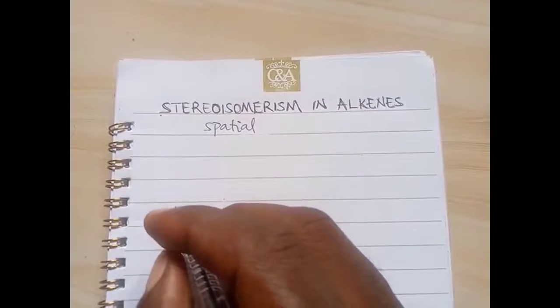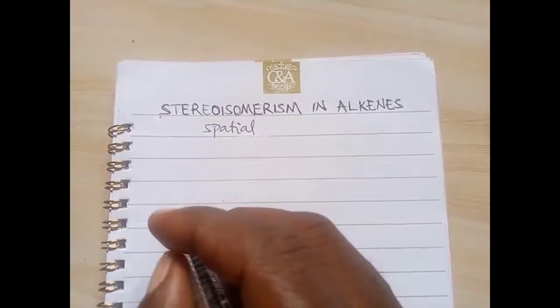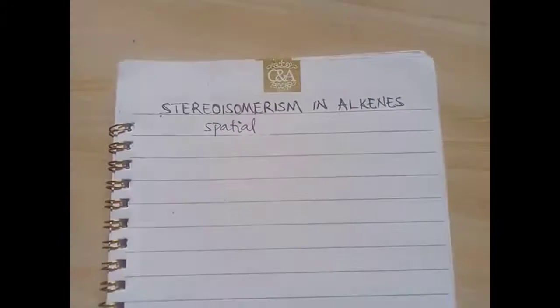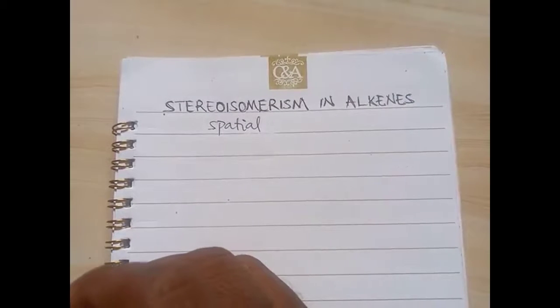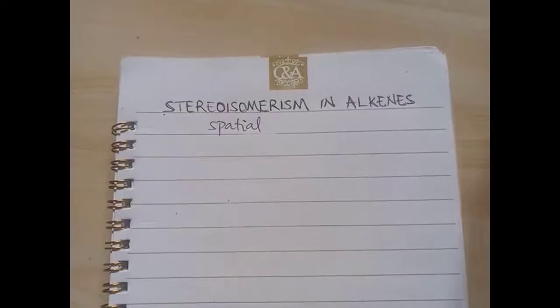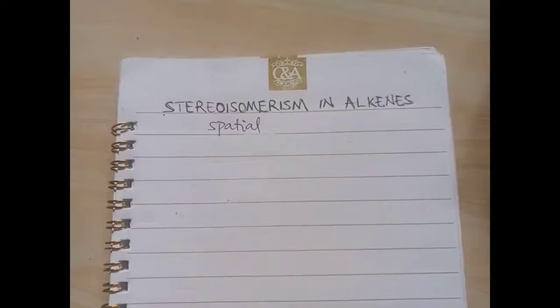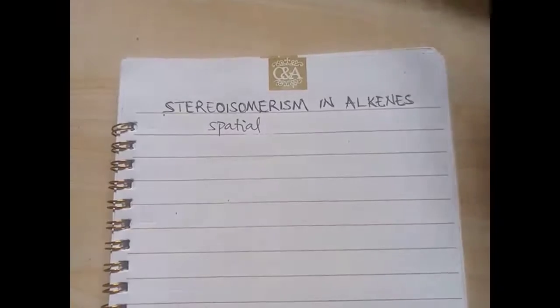What we mean by that is that they are compounds that have different configurations. Since stereoisomers are different compounds, they have different properties. You need to note that they do not have different conformations. They are not different conformations of the same compound. They are different compounds.